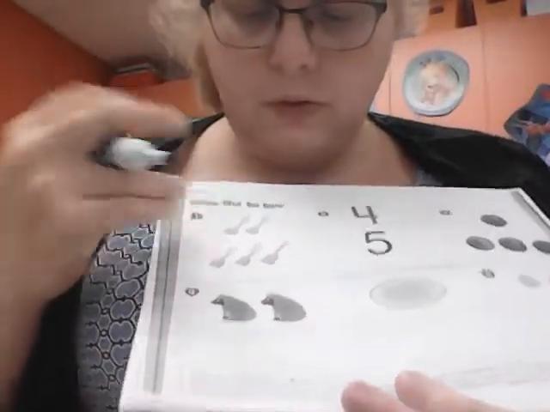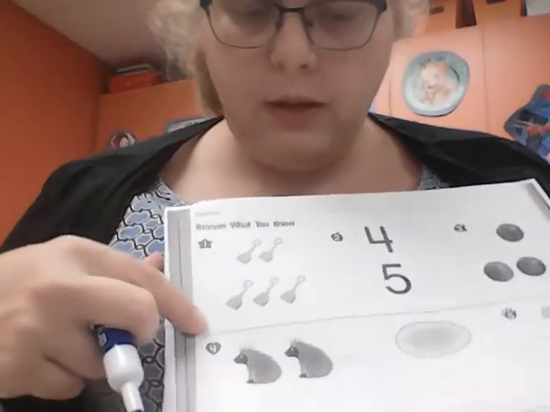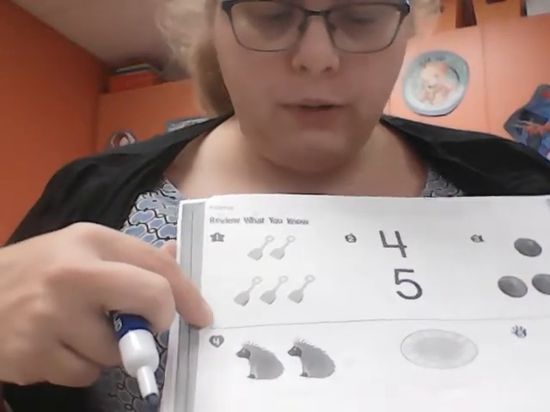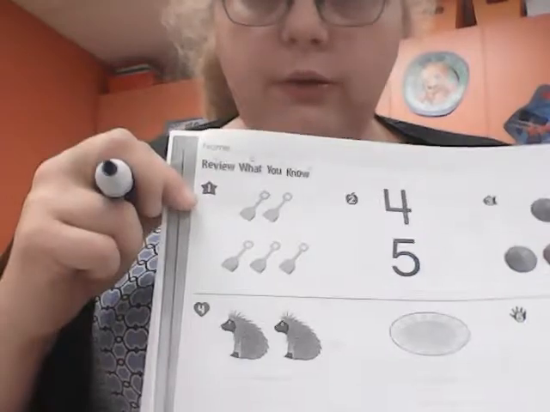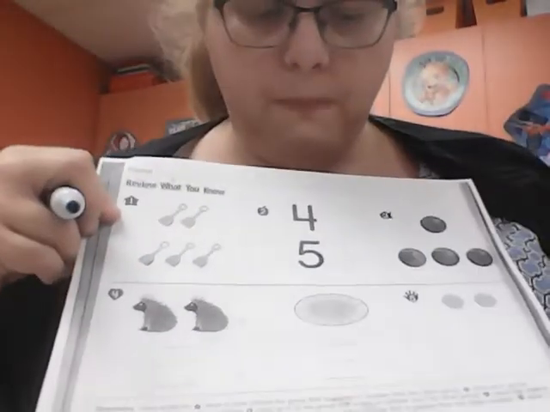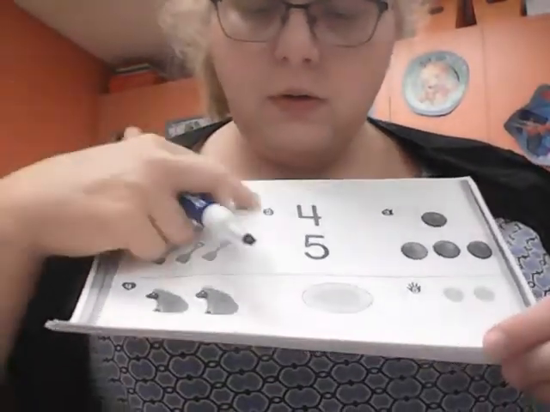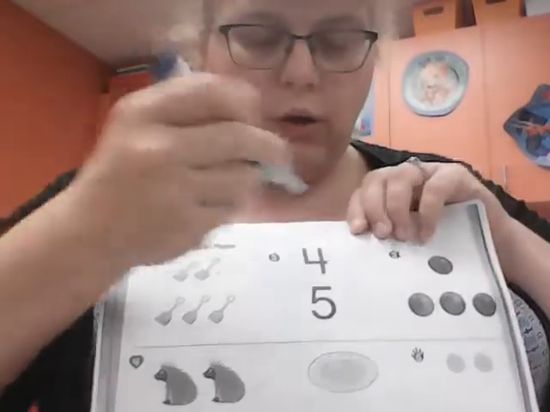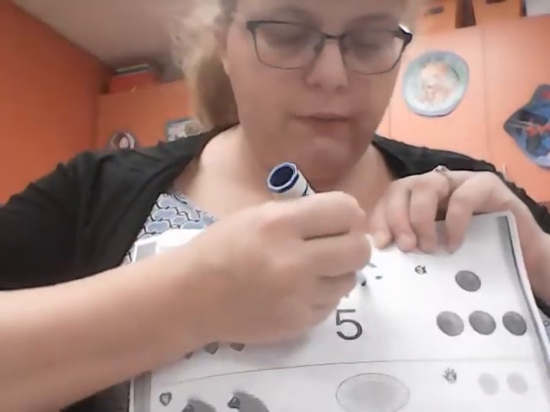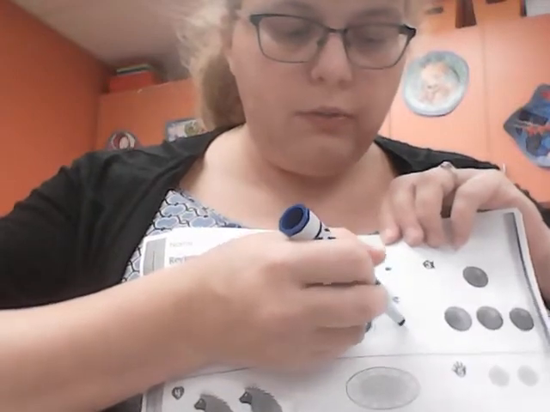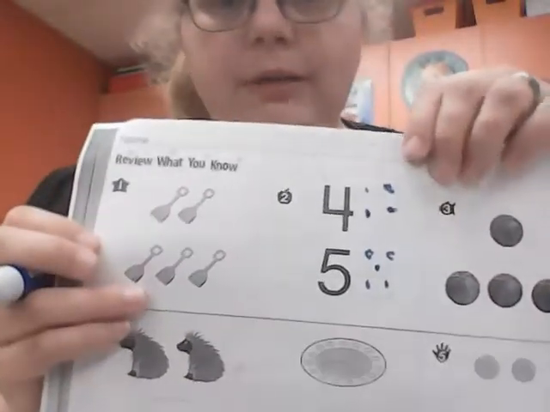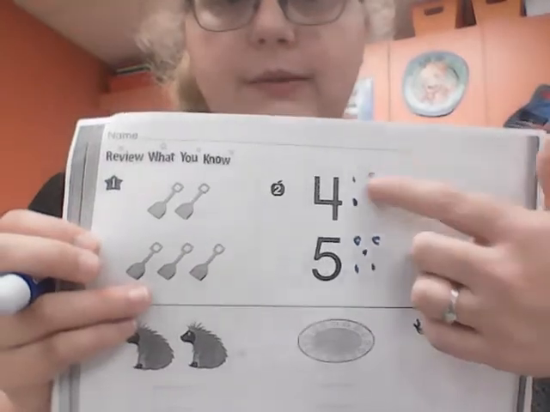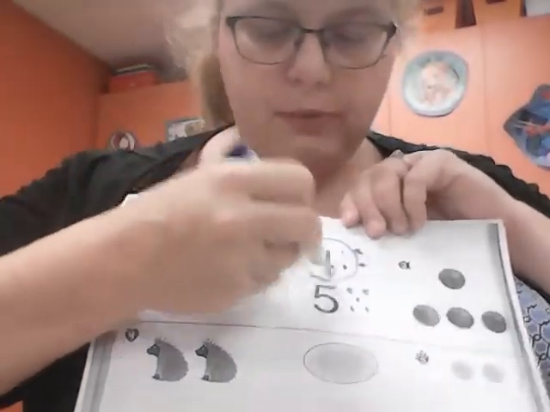And then on the way back, you are going to circle which group has a greater amount. So which shovel group has a greater amount? Which number is less? Which of these numbers is less? Remember, less means fewer. And if you need to, draw a picture of it. 1, 2, 3, 4. So there's 4. 1, 2, 3, 4, 5. Who has less dots? Who has fewer dots? 4, right? I'm going to circle 4.